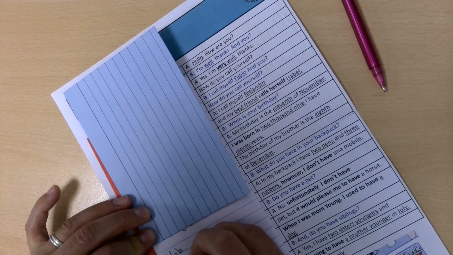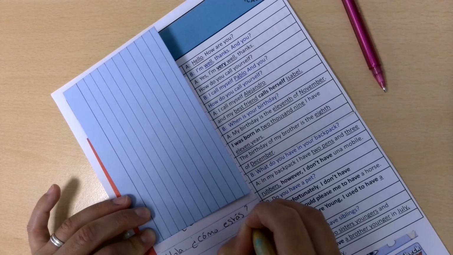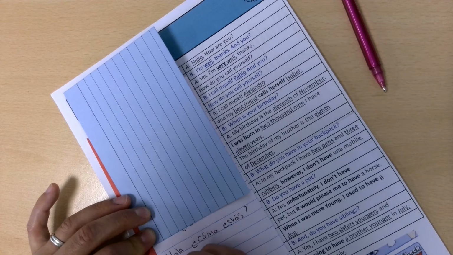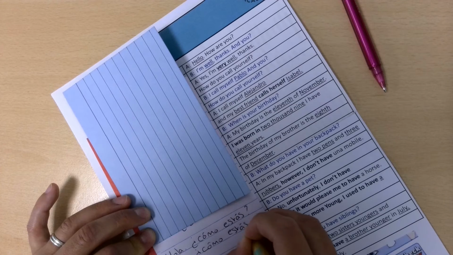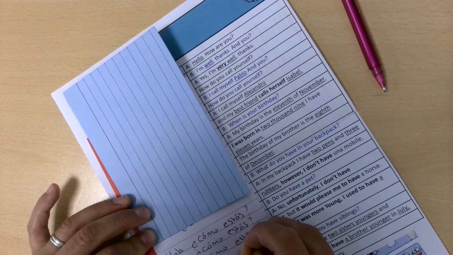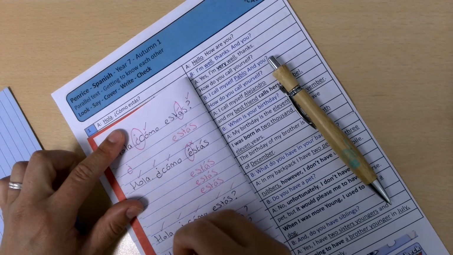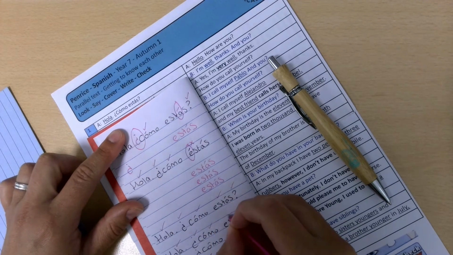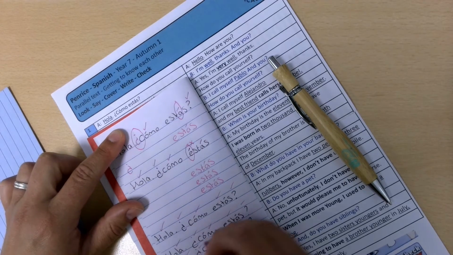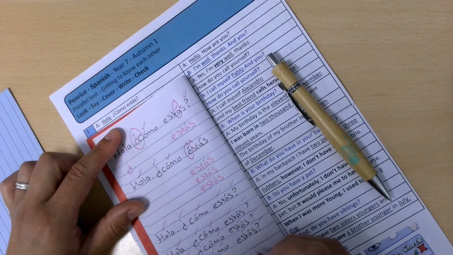Hola. Question mark. ¿Cómo estás? And again. Hola. ¿Cómo estás? I'm going to do it 3 for luck. Hola. ¿Cómo estás? Have a look. Boom. I'm really happy with that. I've got every single one of those exactly the same and correct every time. So I'm going to give myself a whole load of ticks.